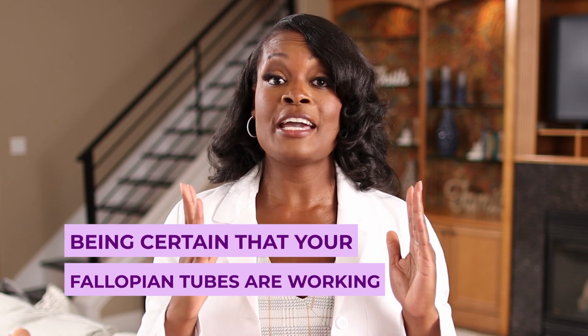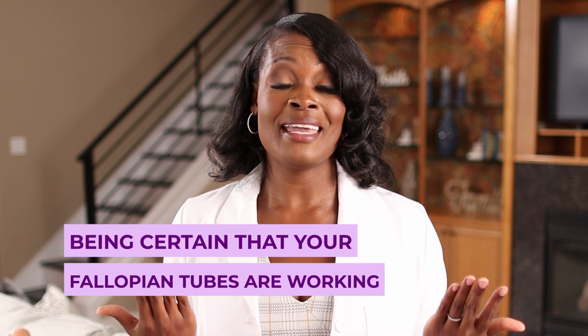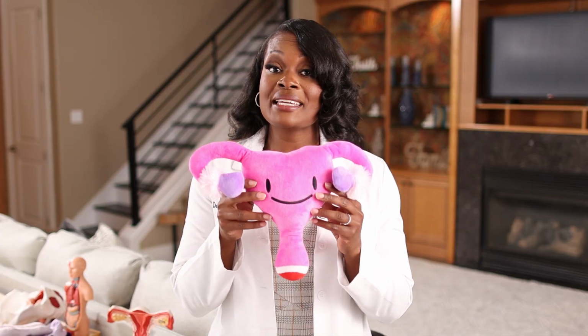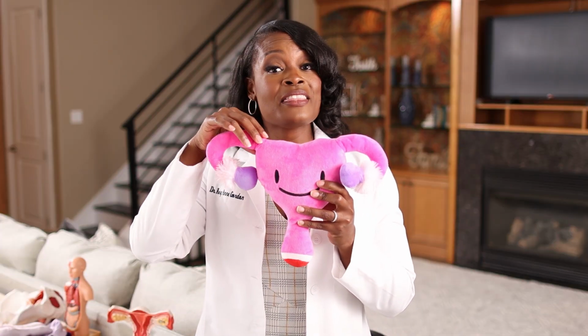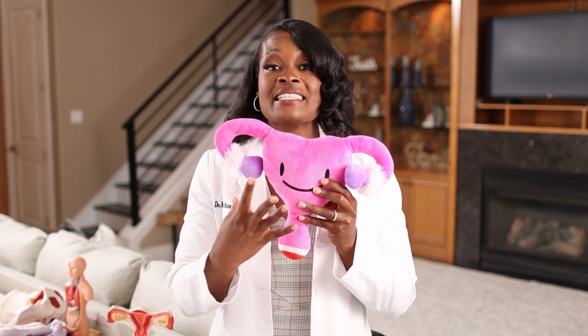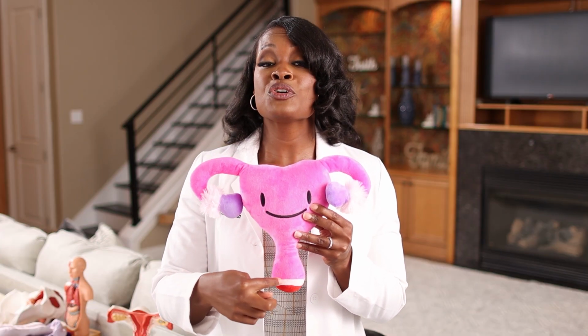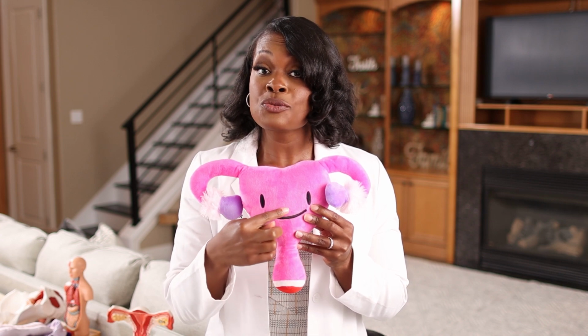The second type of testing your doctor may recommend is being certain that your fallopian tubes are working and what we call patent, meaning that they're open and there is a way for egg and sperm to actually meet. Now let's take a look again at this image. This is your fallopian tube. It is connected to your uterus. Some testing, for instance, a hysterosalpingogram, is an X-ray of the pelvis and your uterus in which we insert a dye through your cervix. That dye passes through the uterus and goes through your fallopian tubes.